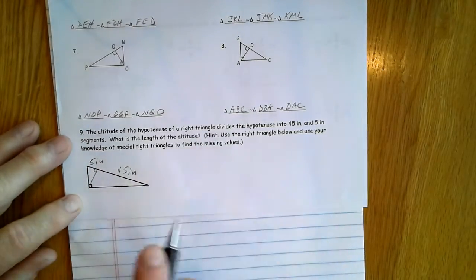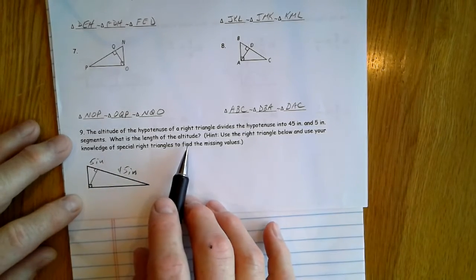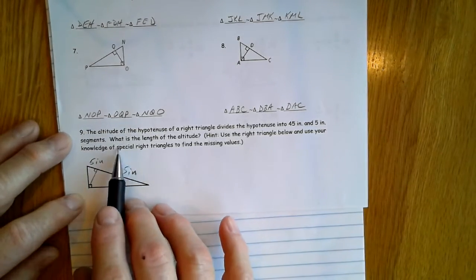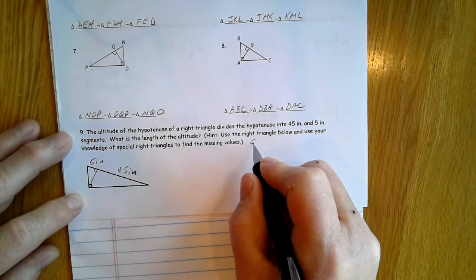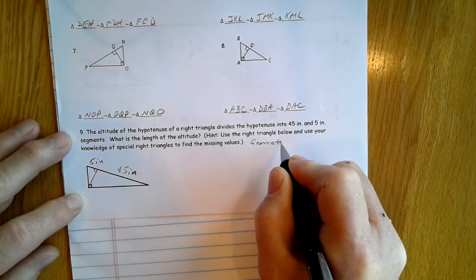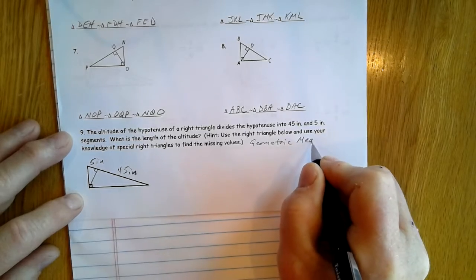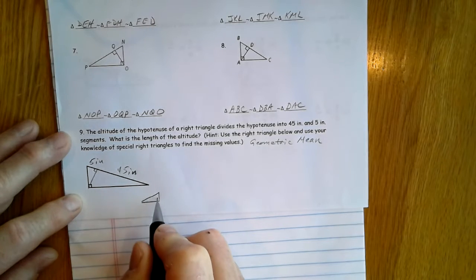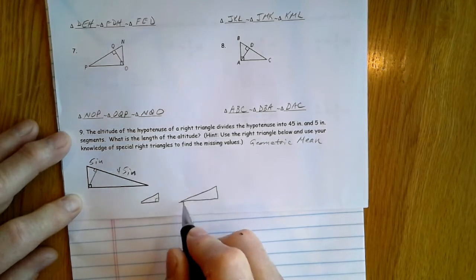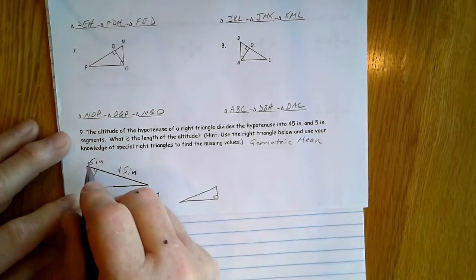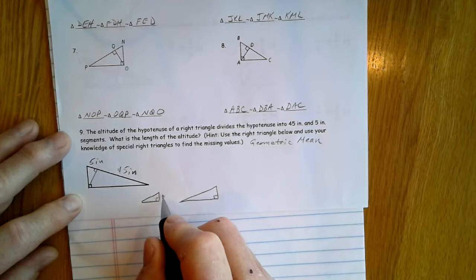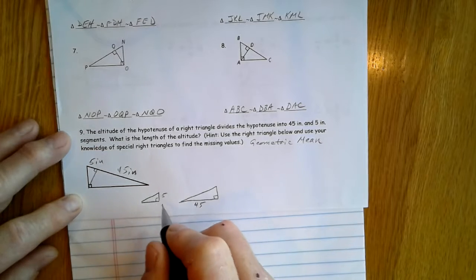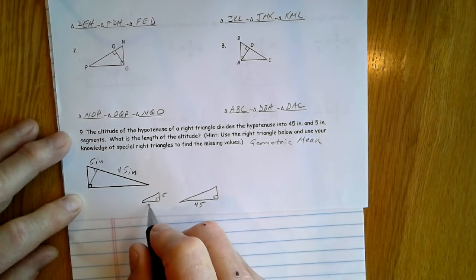What is the length of the altitude? Hint, use right triangle below in your knowledge of special right triangles. Well, actually, I think I misstated this, or they misstated it. Think about the geometric mean that we've been learning about in this unit, because I can break this triangle up into two triangles, small and medium. And if you think about it, the short leg on the small is 5. The long leg on the medium one is 45. And the long leg is X, and the short leg is X.